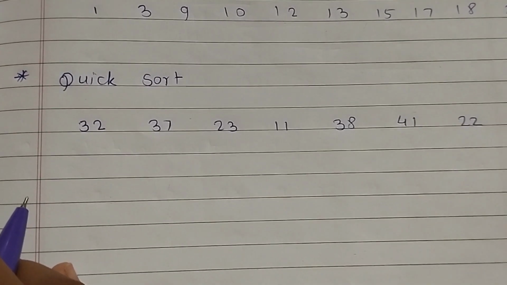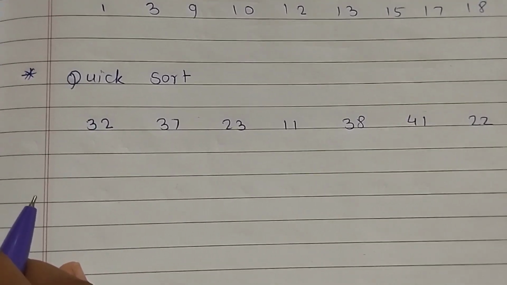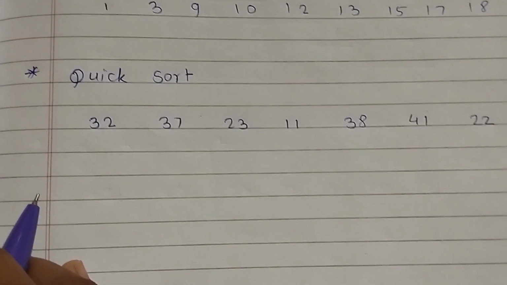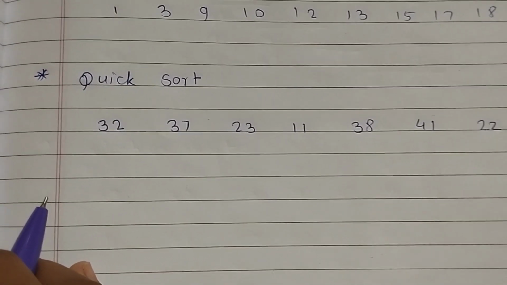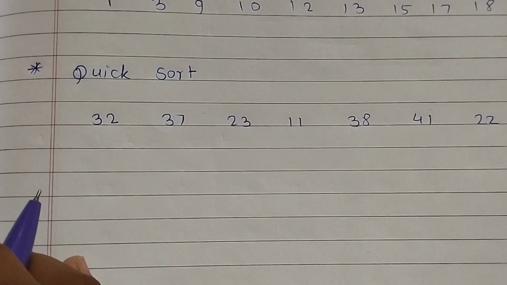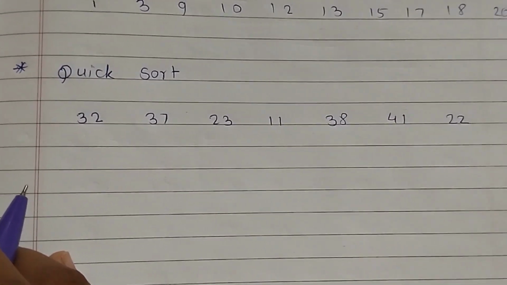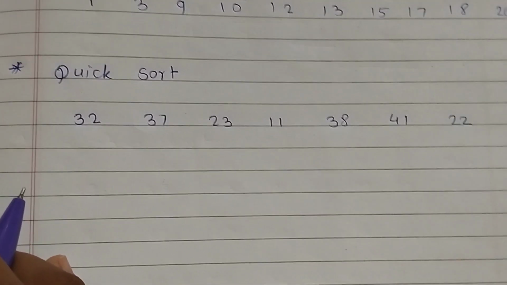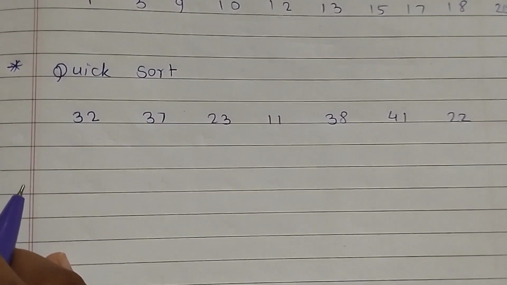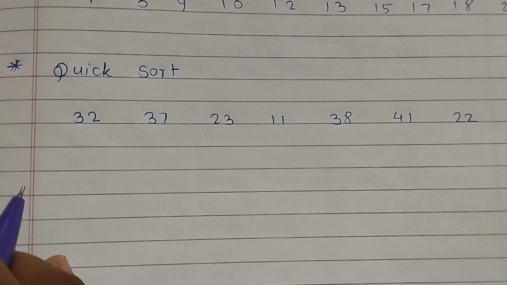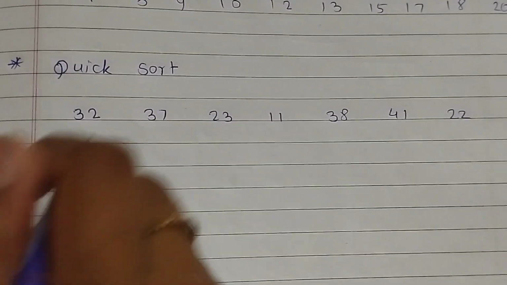The pivot element is placed in such a way that all numbers less than the pivot are on the left-hand side and all numbers greater than the pivot are on the right-hand side of the pivot element. Again quick sort continues on the two parts of the pivot. Here the smallest problem comprises 0 or 1 element. So how we solve, let's see.